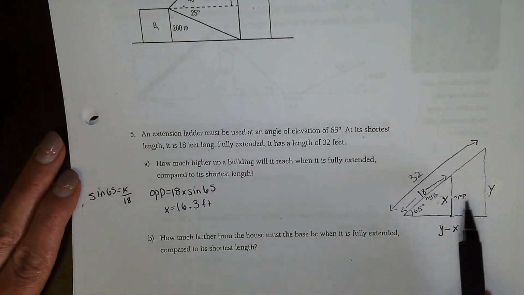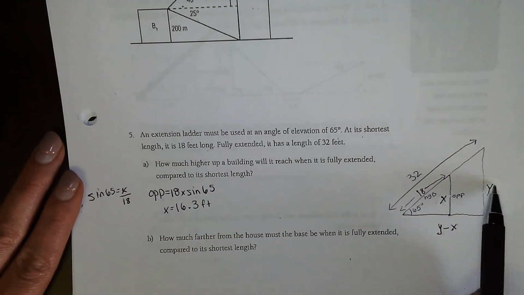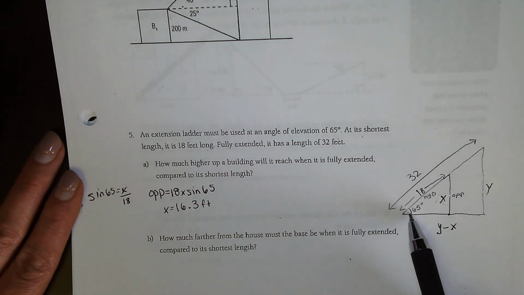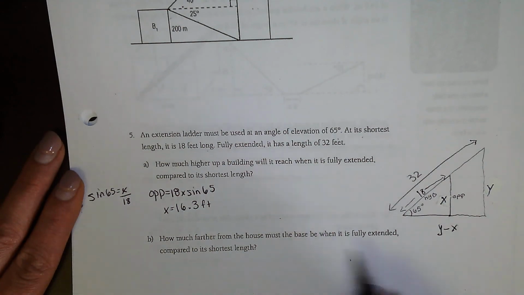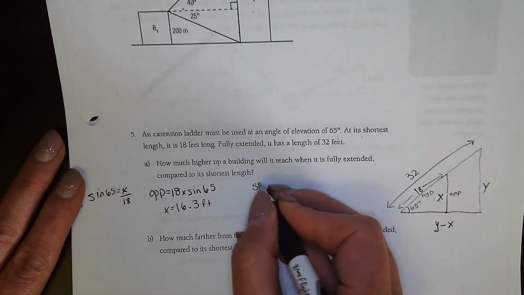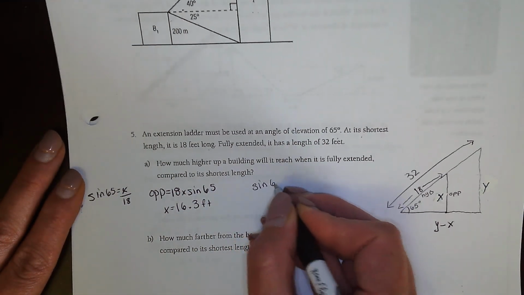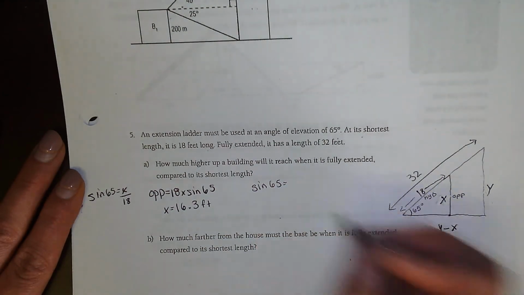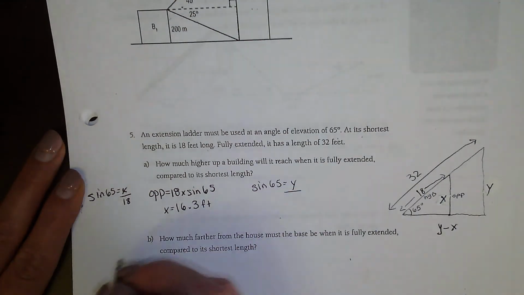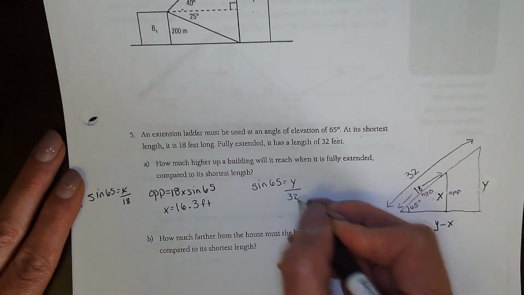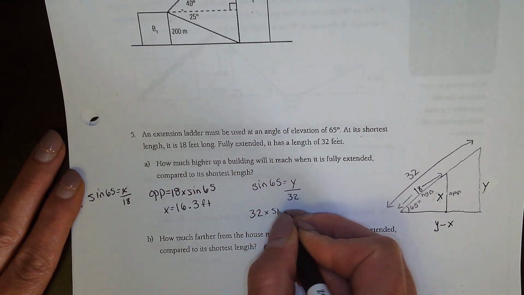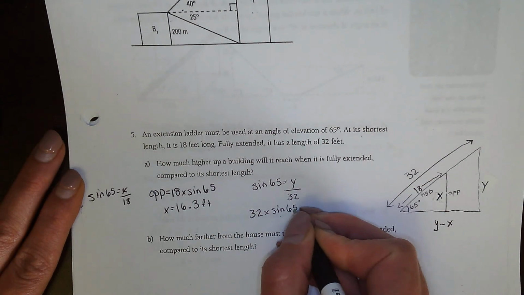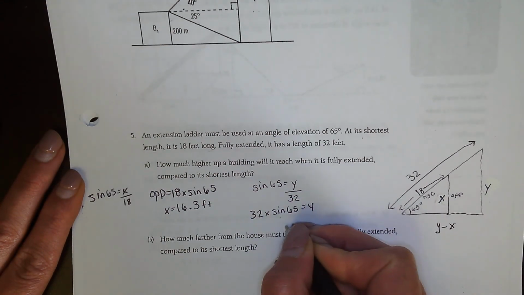Now when I do y, that's also an opposite. It's opposite of angle 65, and my hypotenuse now is 32. So I can go ahead and use sine again. Sine 65 is equal to y over 32, or rewrite this as 32 times sine 65 equals y.